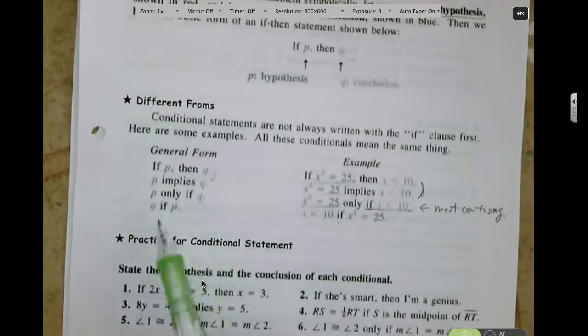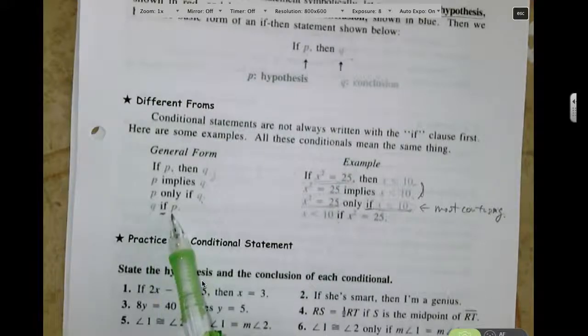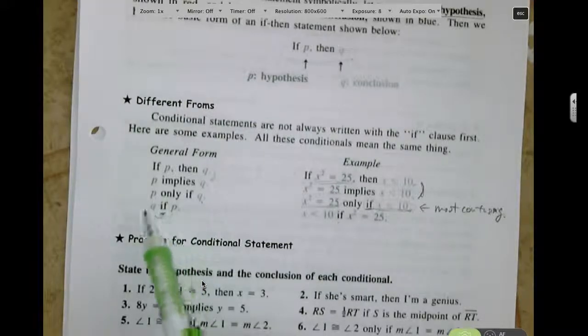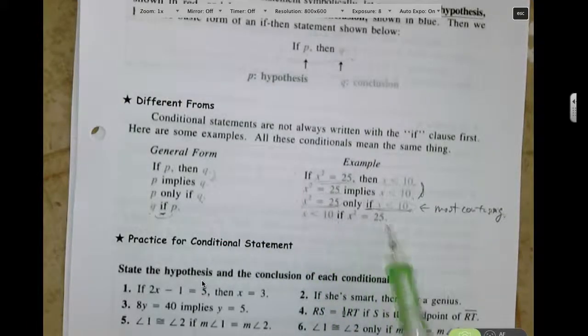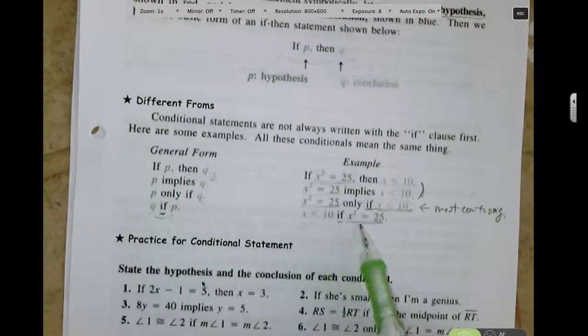And to complicate things worse, there's another one. If there's just one if, then the conclusion and hypothesis flip. P if Q. X is smaller than 10 if x squared equals 25. Now, to me, this is better because the hypothesis is following if, even though the order is flipped.